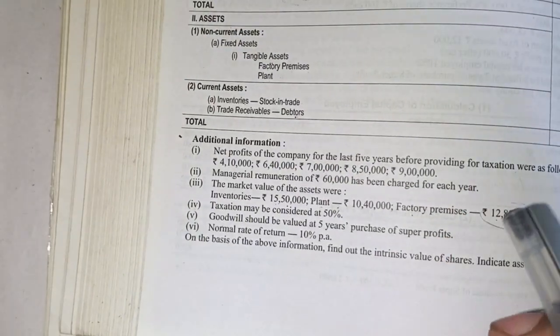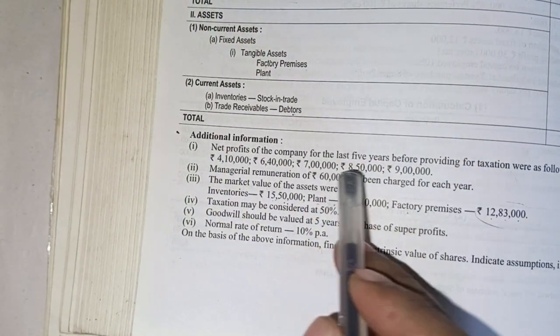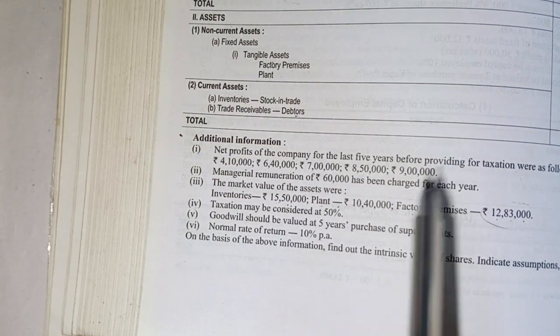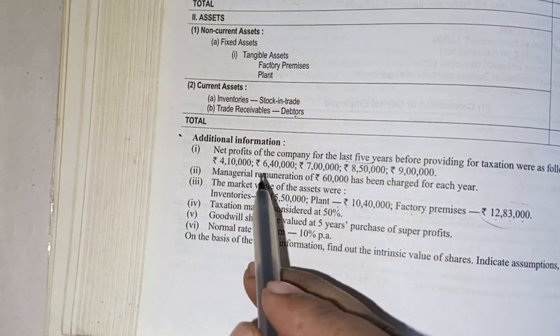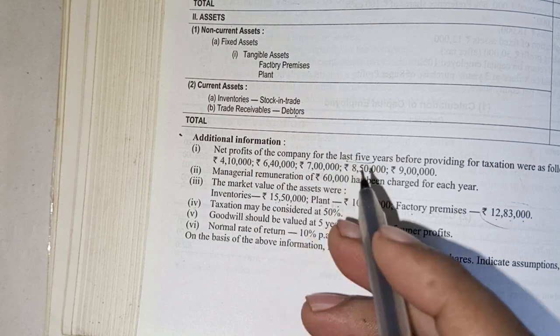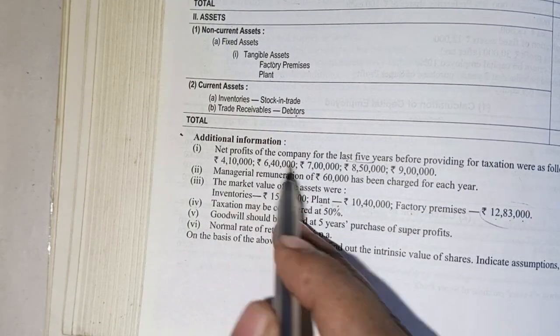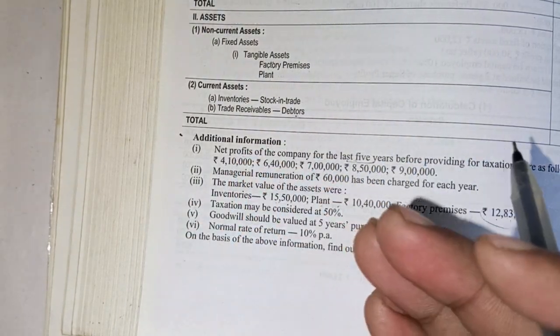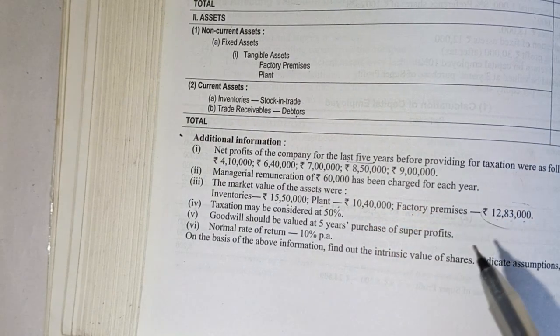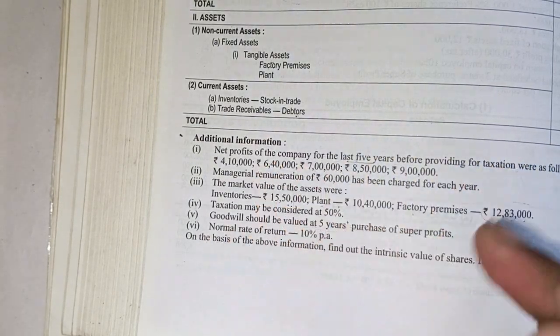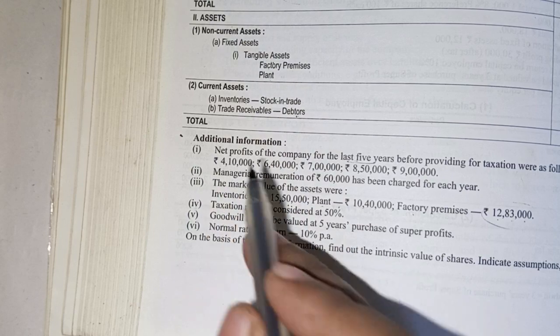For calculation of average profit, you can see the last 5 years' profit is given here. Considering this, we will find our average profit. If we add these 5 items and divide by 5, that will be our average profit.